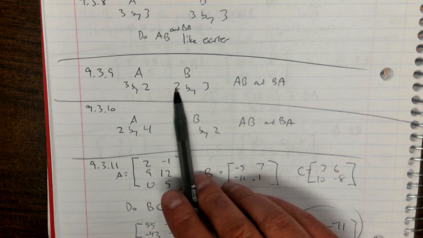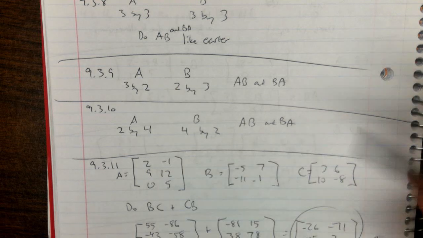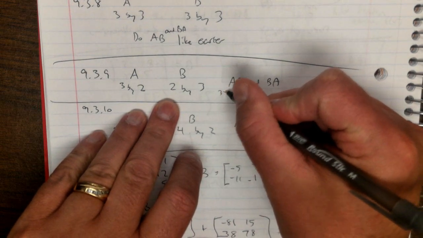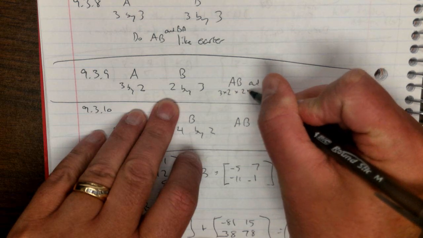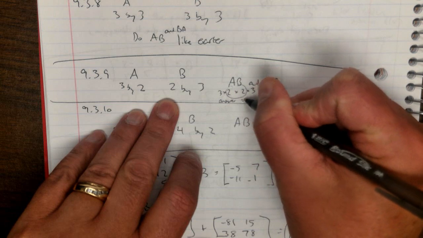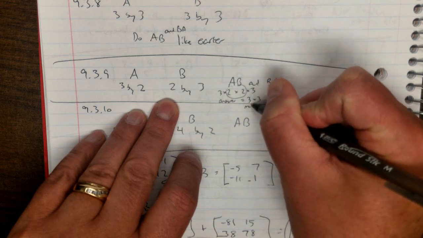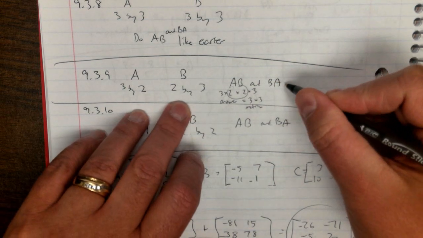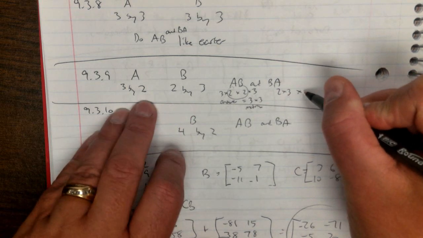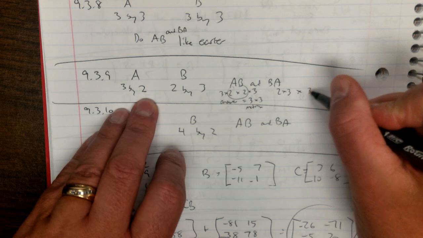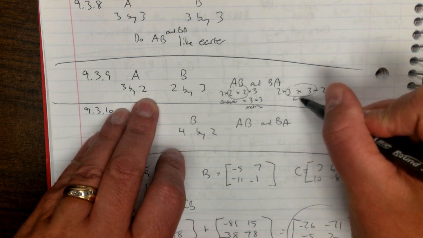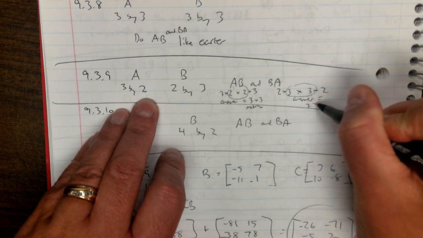So AB would exist, I believe, because if you do 3 by 2 times 2 by 3, your answer would be a 3 by 3 matrix. Now on BA, we'd have a 2 by 3 times a 3 by 2. Okay, so in that case, these match, and so your answer equals a 2 by 2 matrix.